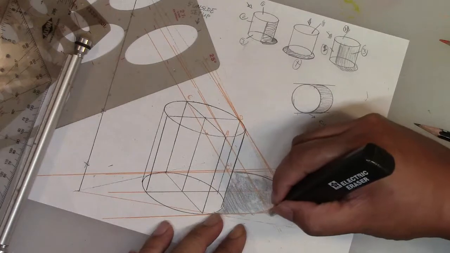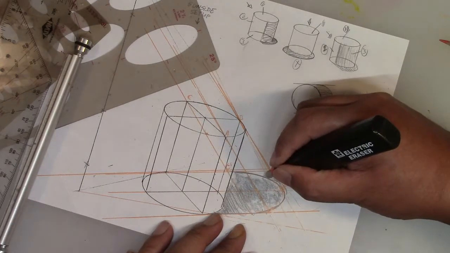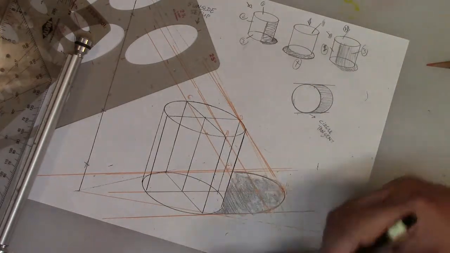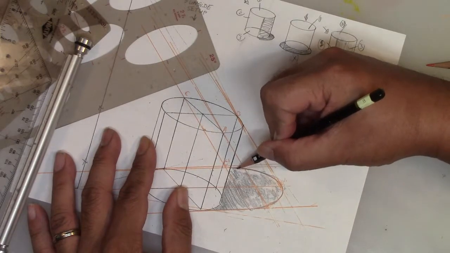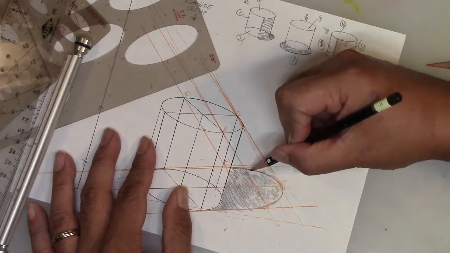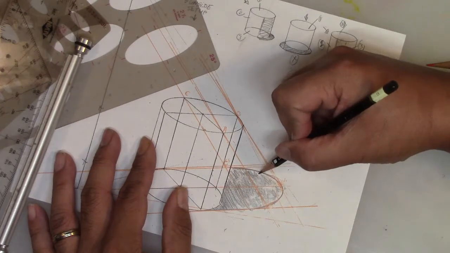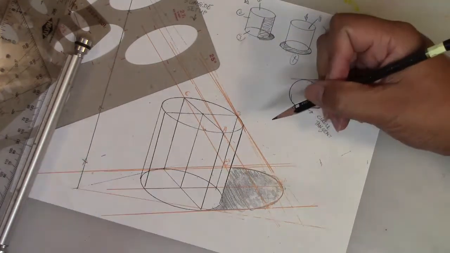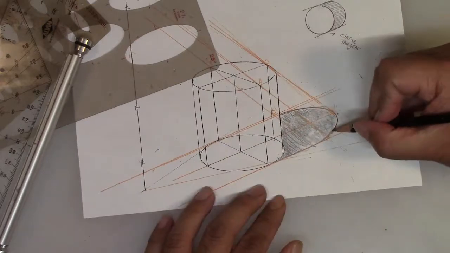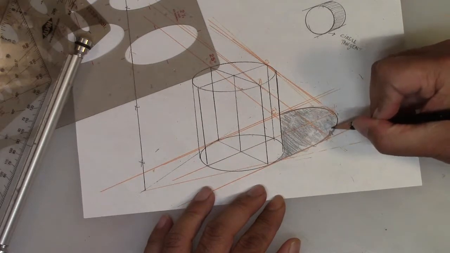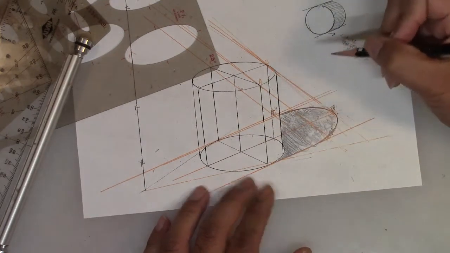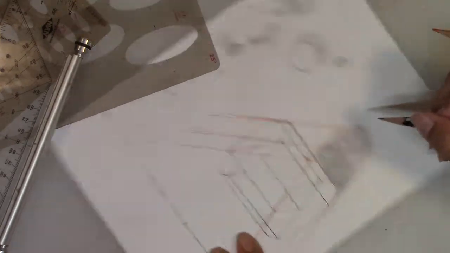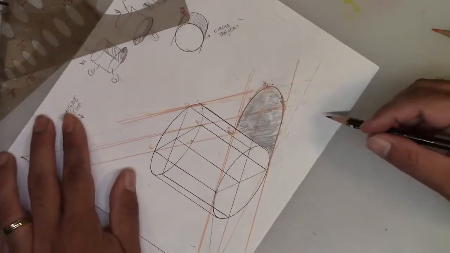Sorry about the, I have a small space to draw with because of the camera. So basically your A1, B1 and C1 becomes your areas of reference points. Okay.